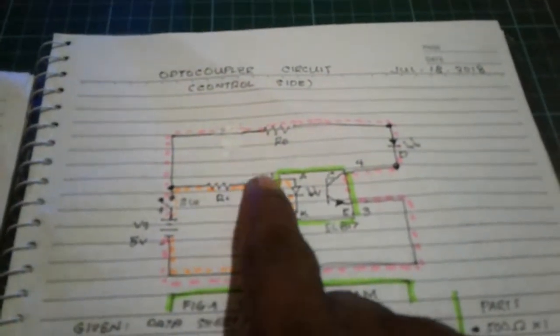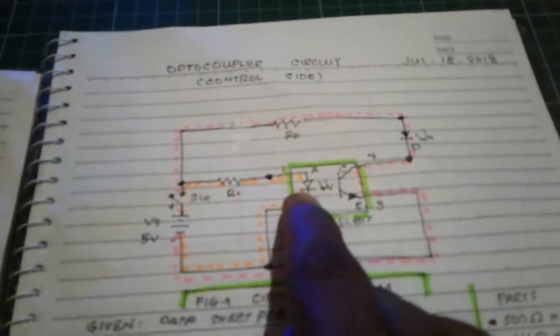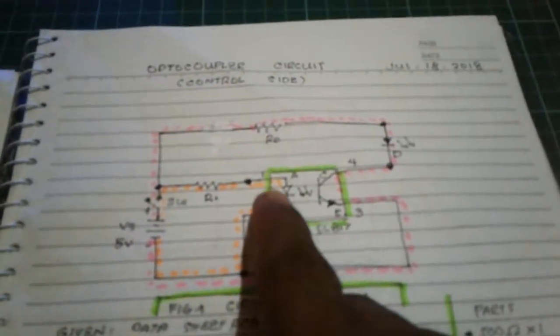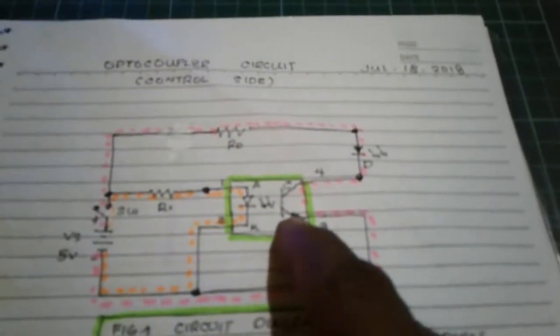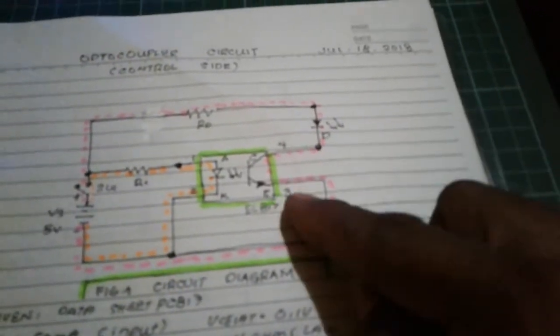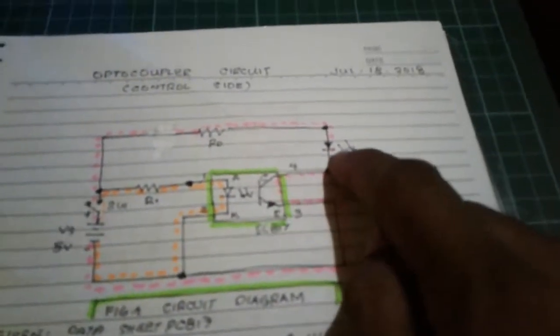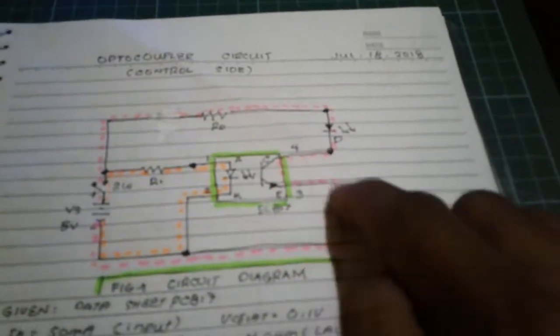Just like here, when the current moves here, the photodiode emits light, activating the phototransistor, and then the current moves here, conducting the transistor, activating it, making the LED turn on to the ground.